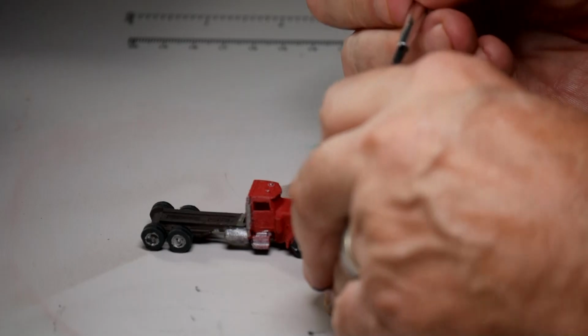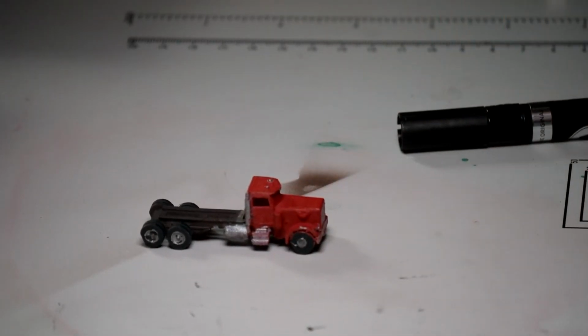Like I said, I don't have the steadiest hands anymore. Pick up some more paint here.